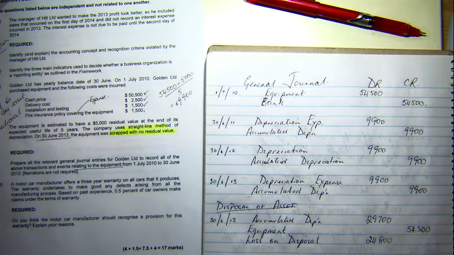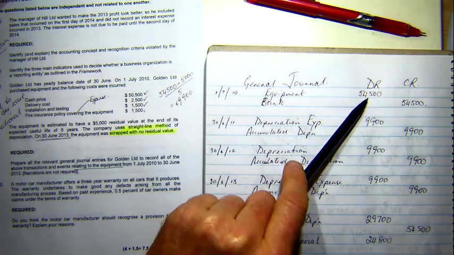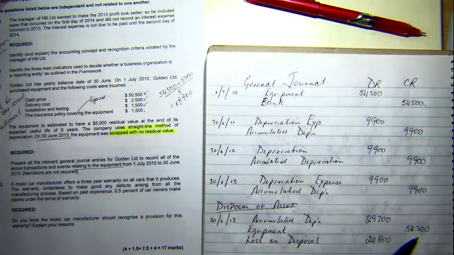Why does it go to the credit side? Which one? Because I'm trying to remove the equipment from my account, so I've debited it here. I'll need to remove my equipment, I have to credit it here, now I have no longer equipment in my accounts.